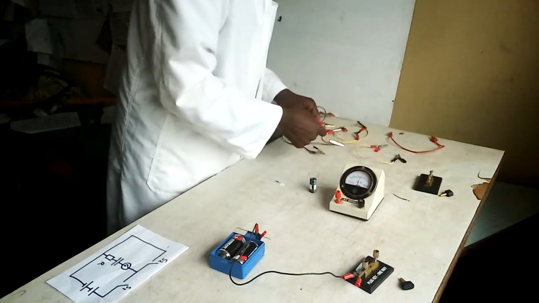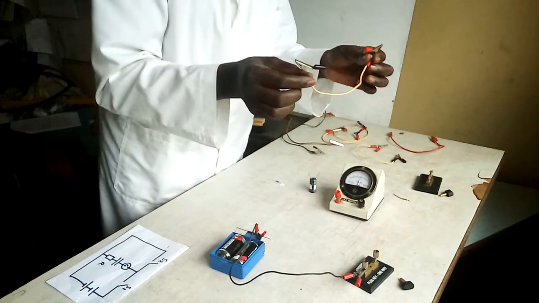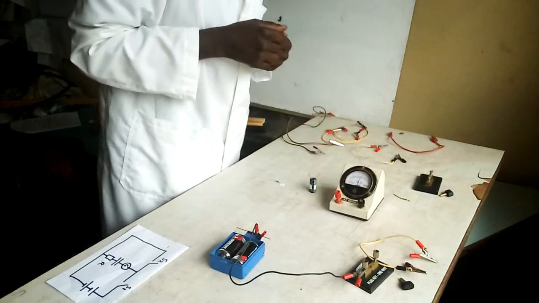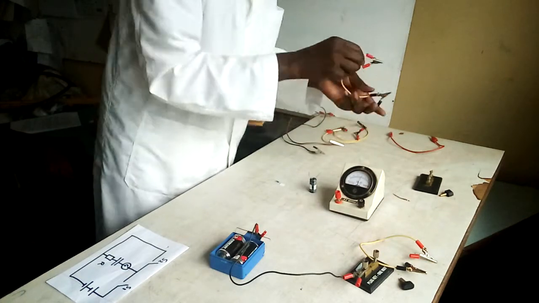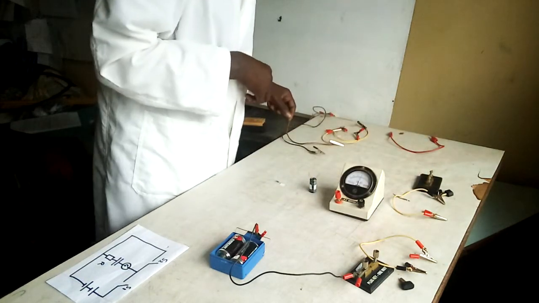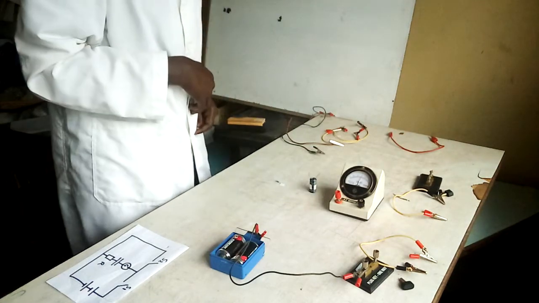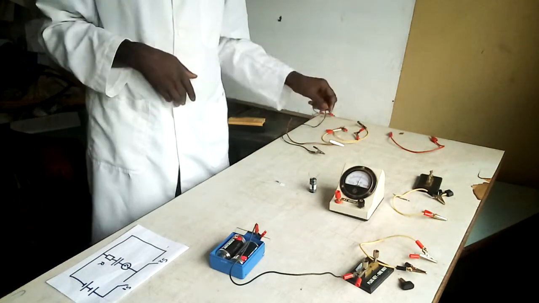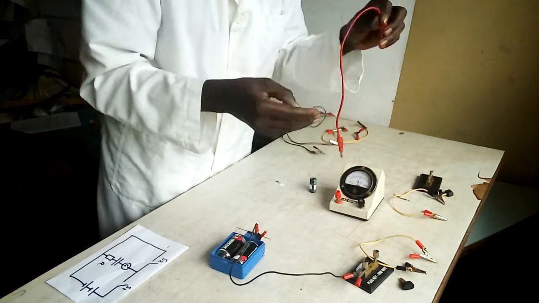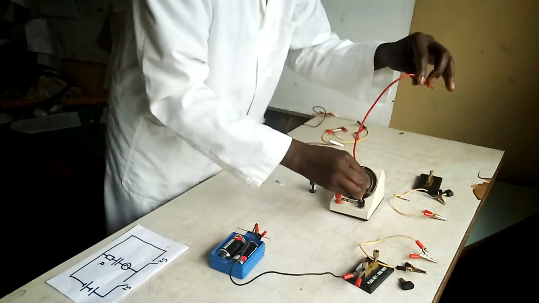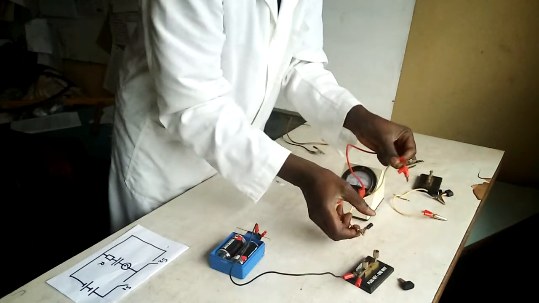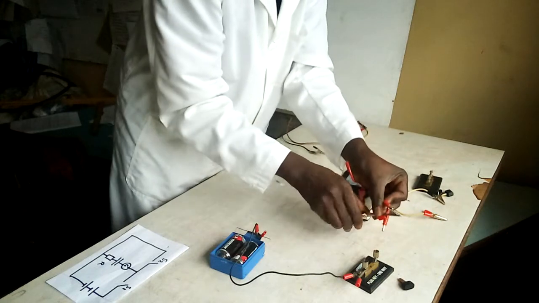I need a wire from S1 to meet another wire from S2, and they should go to the galvo. So look, galvo is there. I connect from S1.